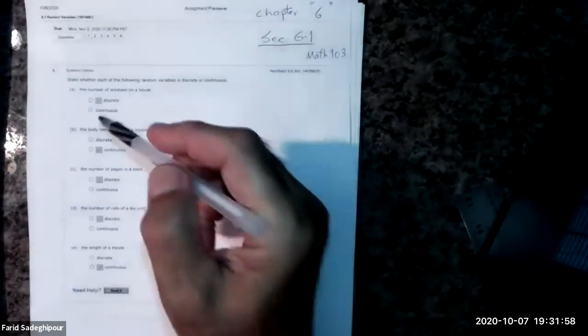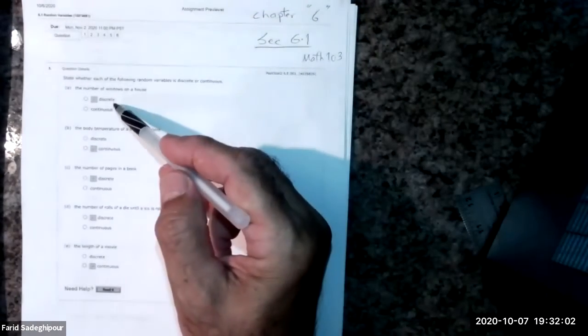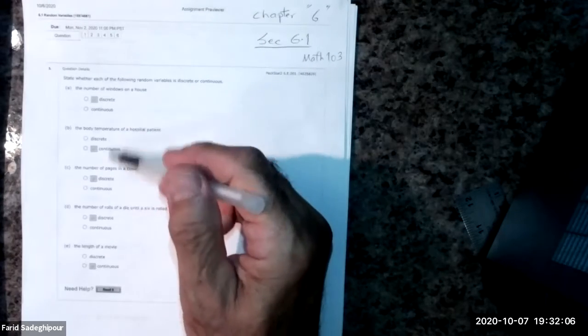So in this case, the weight of a T-bone steak is a continuous variable. So that's the main difference between continuous and discrete. Based on that, you should be able to answer the question here. And this is a homework assignment, and for instance, for the number of windows, discrete is the correct answer. So you may go through this example and practice discrete and continuous.